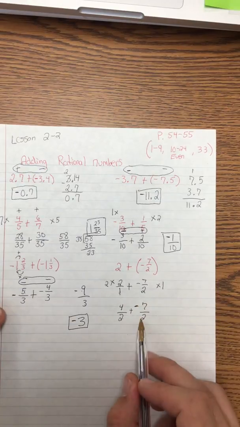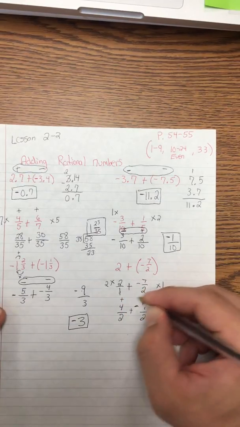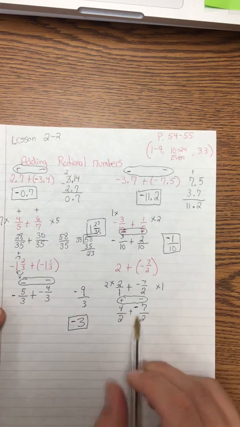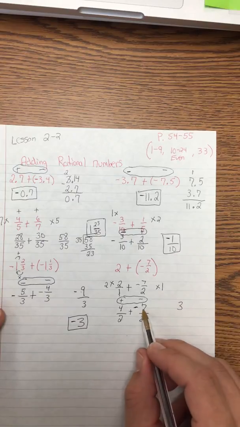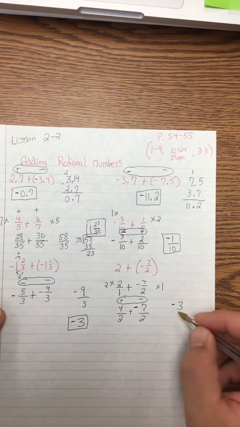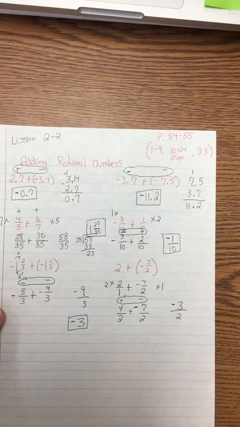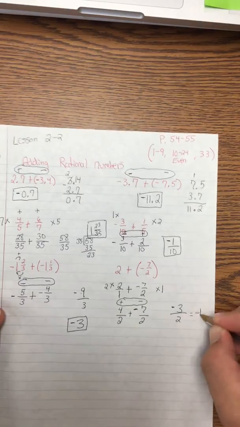Now I have the same denominators. Pay attention to our signs. Different signs tell us to subtract. 7 minus 4 is 3. 7 is farther from 0. 7 is negative, so our answer is going to be negative over 2, which converts to -1 and a half.